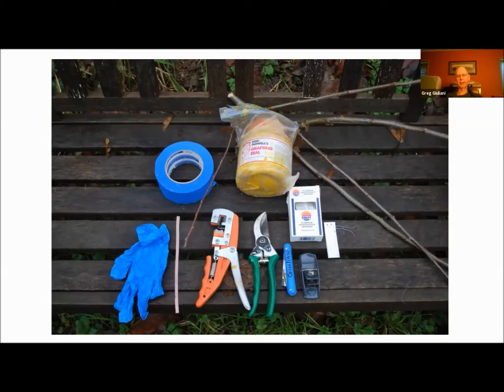Grafting band, latex gloves are, some people may want to use them, and we'll talk about why later. And tape to cover the grafting band so that sun does not deteriorate the band before the graft union heals.